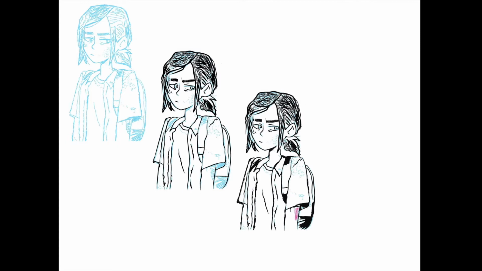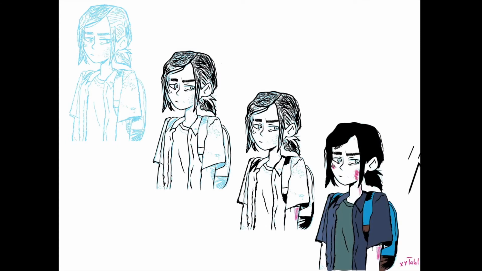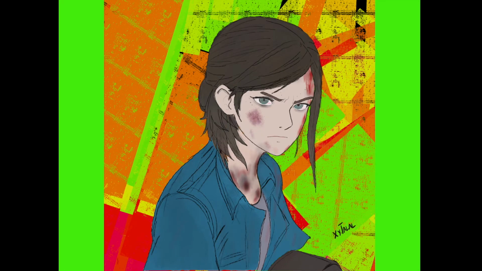And this is my character design for Ellie, who is the integral part of that game. Basically, I've been playing video games my entire life, but The Last of Us made me really think about games in terms of levels, characters, storytelling, design, development, and all the behind the scenes stuff. So that got me into game design.